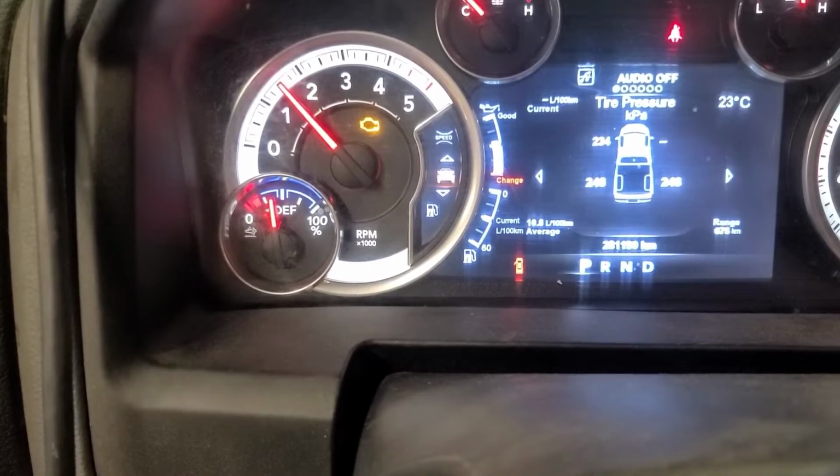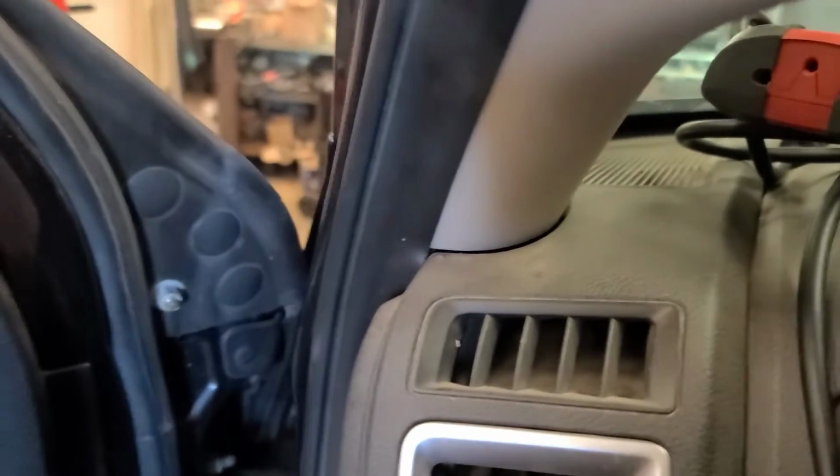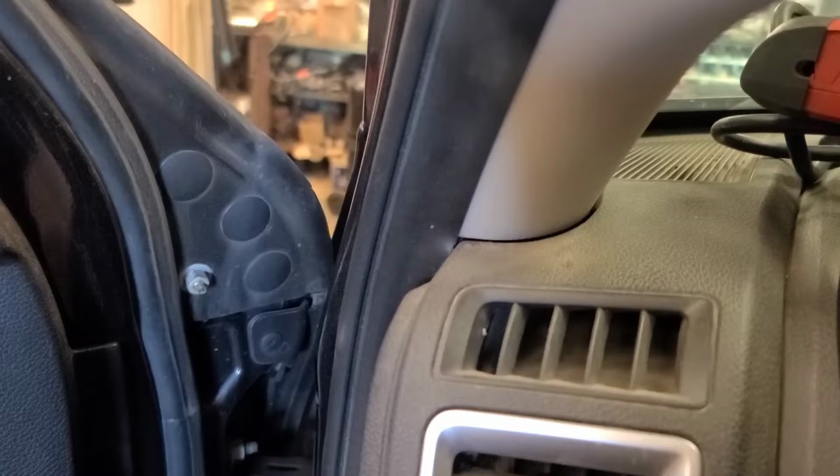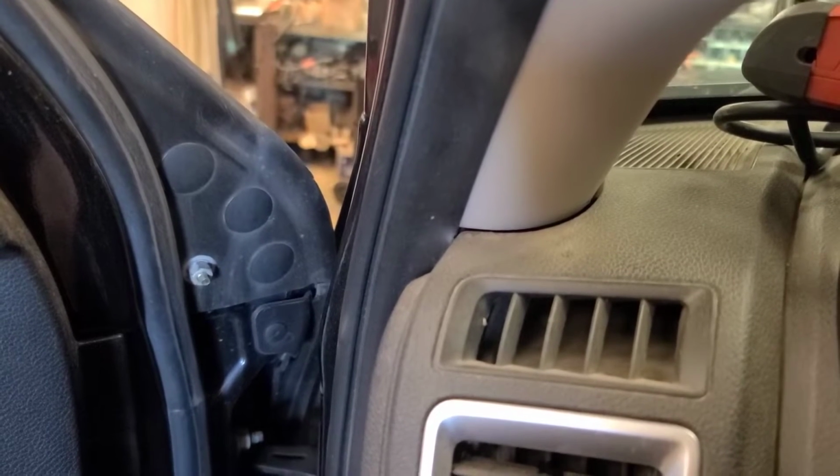Like an induction noise. I'm not sure if the video is picking up the sound. Serpentine belt driven noise.